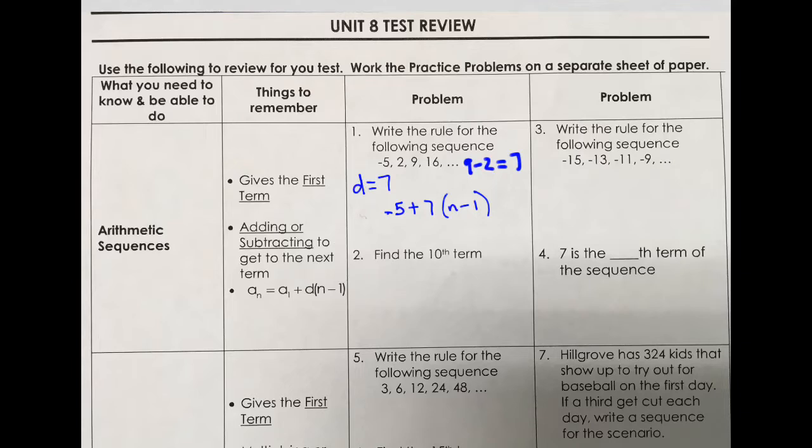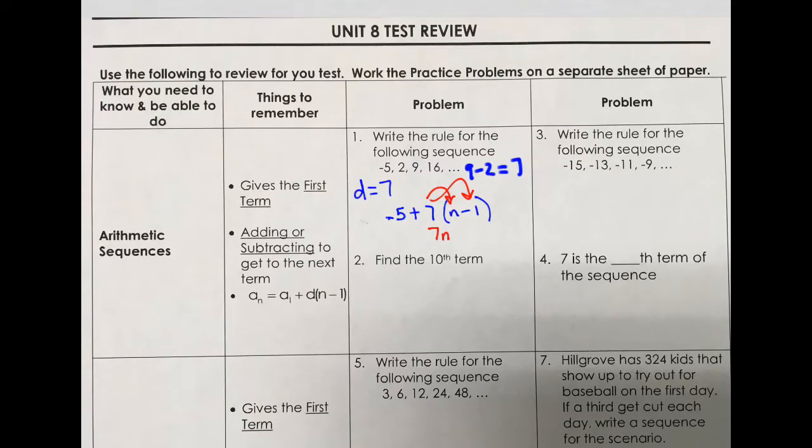And so let's do that math. You got 7 times n, which is 7n, and then you got 7 times -1, which is -7.